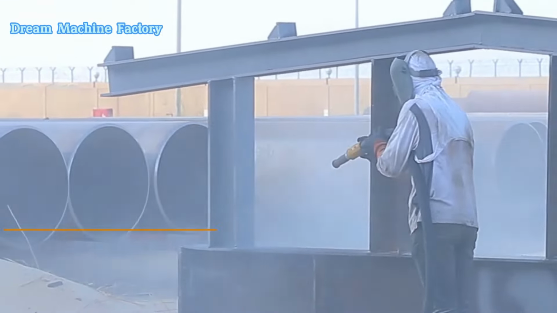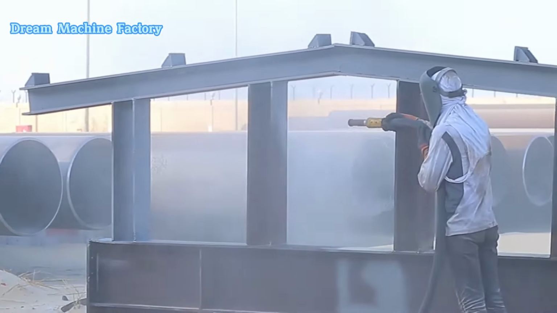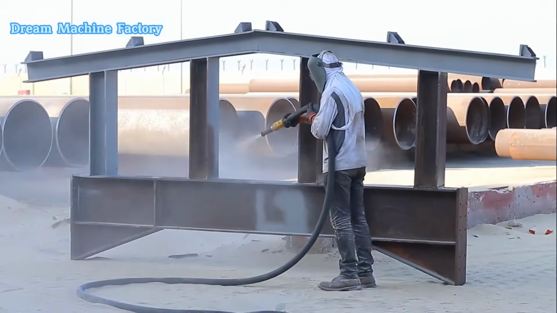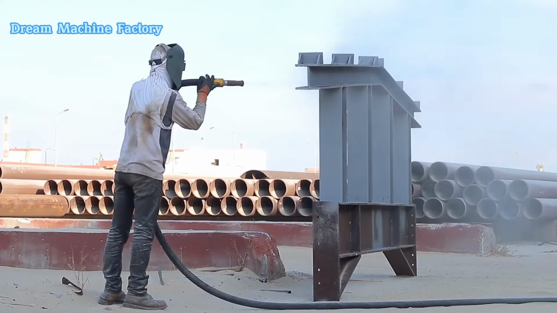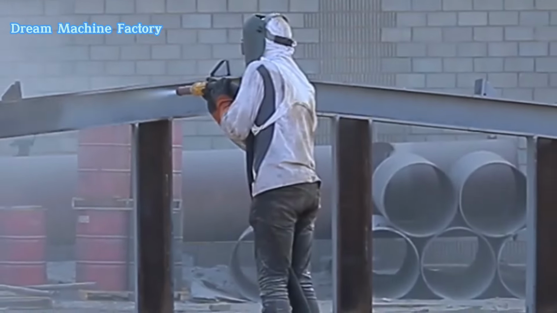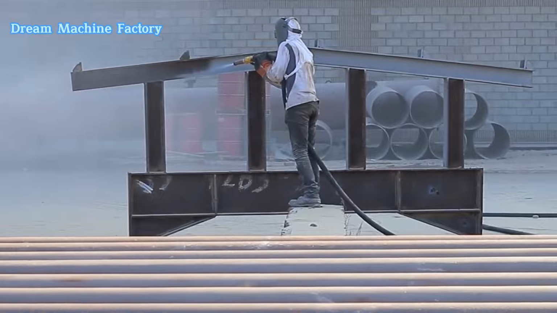This process removes rust, scale, and impurities, creating a clean and roughened surface for better adhesion of protective coatings. Sandblasting is performed using high-pressure air mixed with abrasive materials such as silica, steel grit, or aluminum oxide. The level of abrasion depends on the type of coating required.